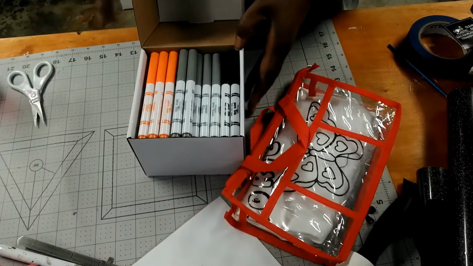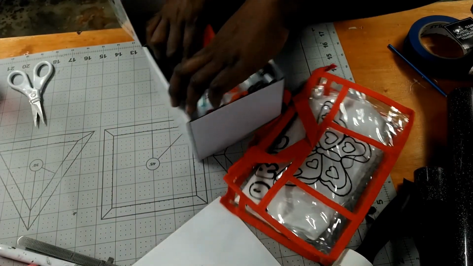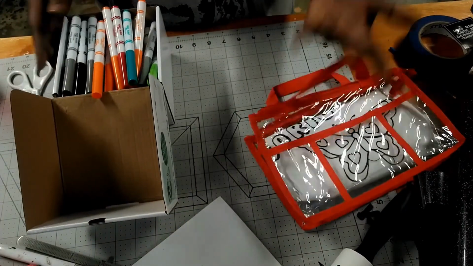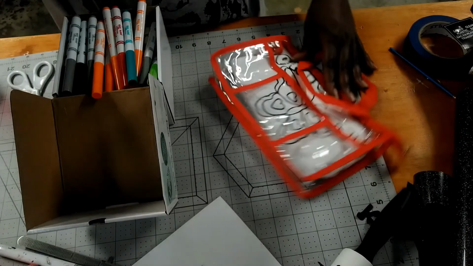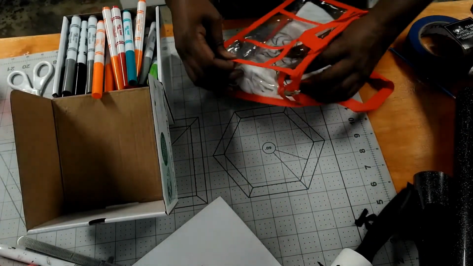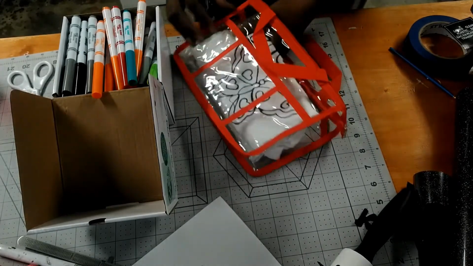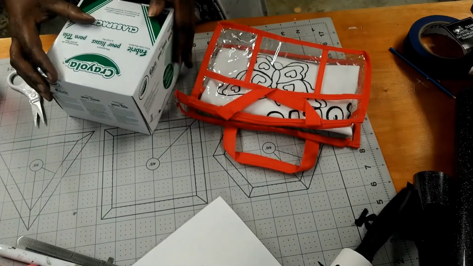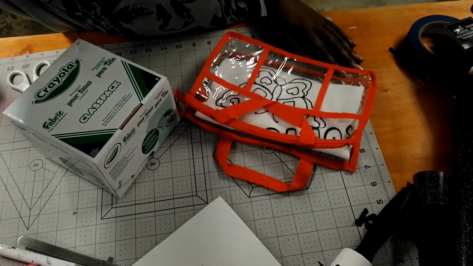So this is how it comes. 10 of each color. So I'm gonna have to go through here and get the colors out. And that's it. So I'll come back with my final look. And that will be the Coloring Pages shirt. Now, let me get this together and I'll come back.